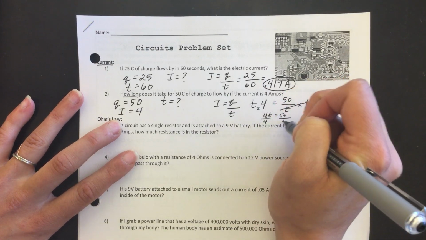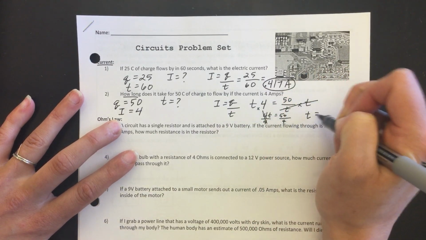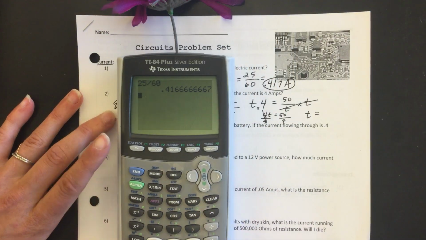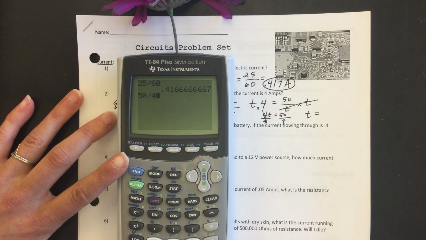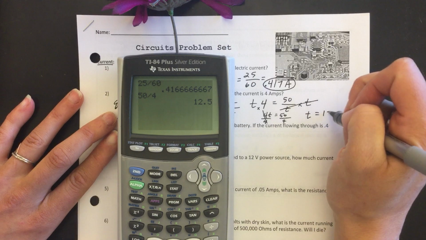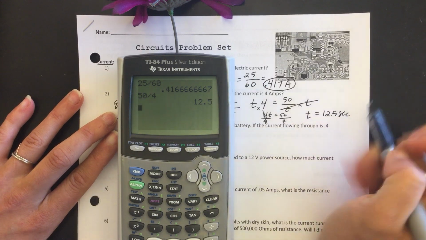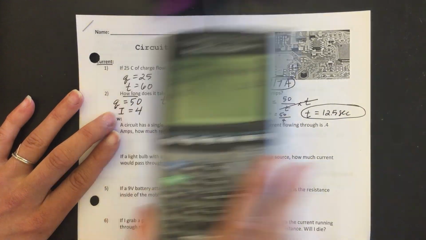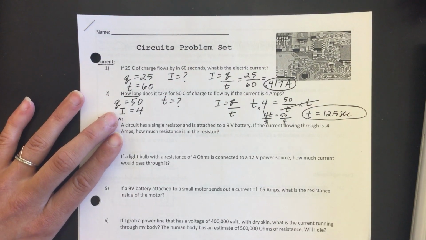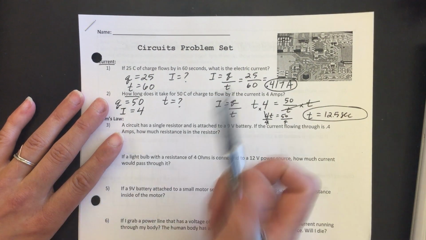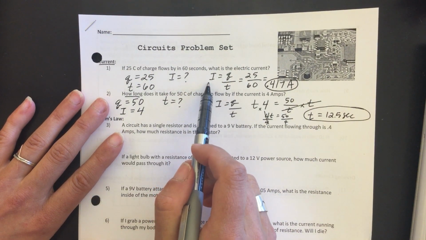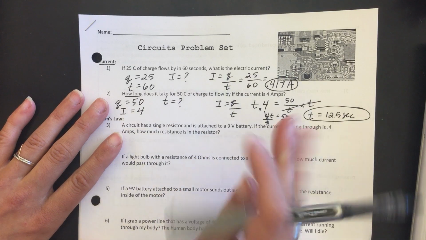I divide by 4 to both sides. We could do that in our head pretty easily, but I'll just show you here too. So the time would be 12.5 seconds. So the math of current is pretty simple. Just remember that I is current, it's in amps, Q is charge, and T is time.